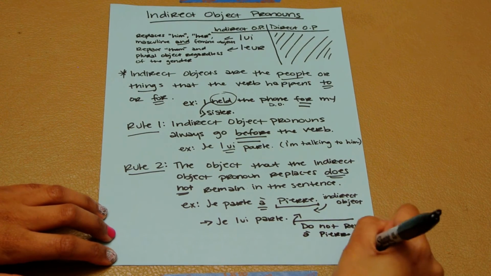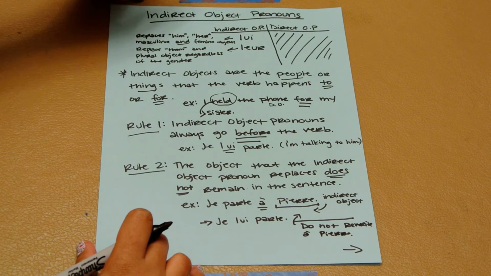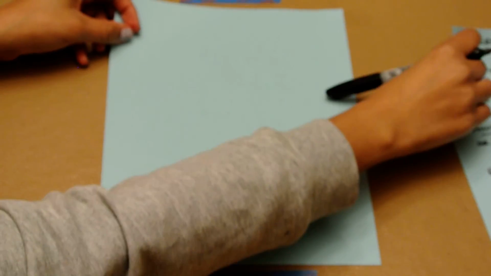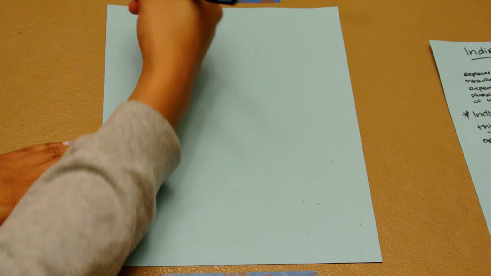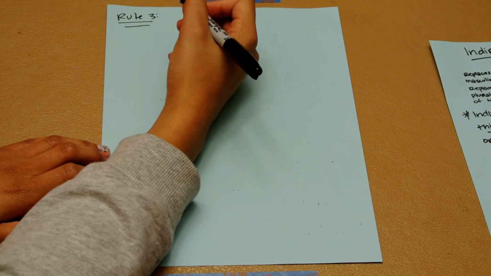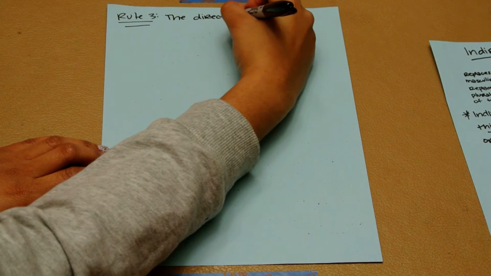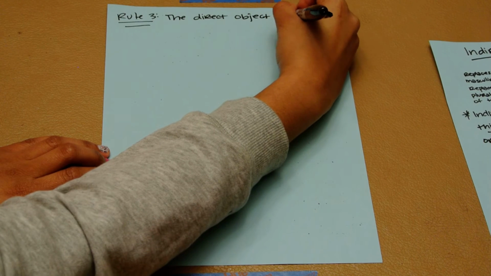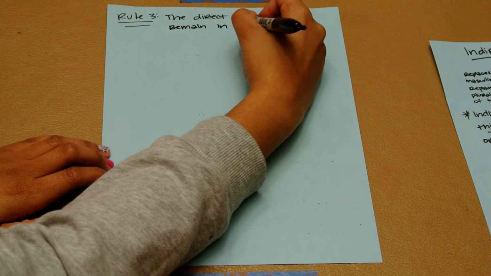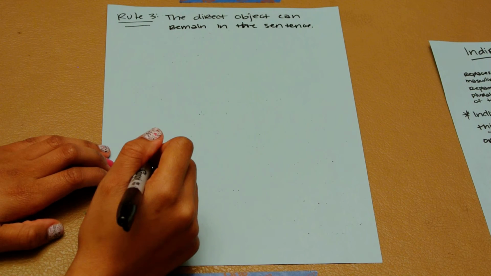Okay? I'm going to go to the next page for rule number 3. If you still have space, keep writing, but I do not. Okay. So, rule number 3. The direct object can remain in the sentence.